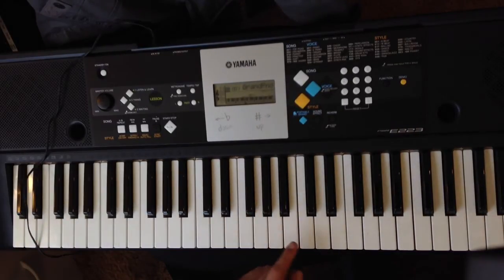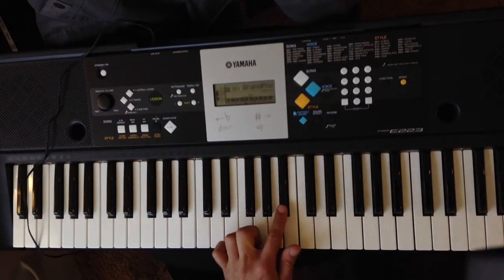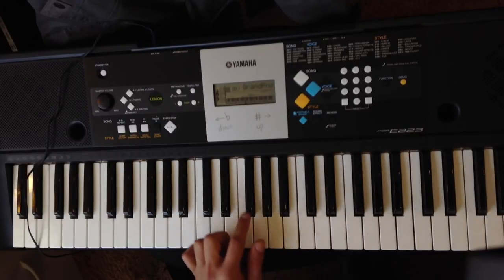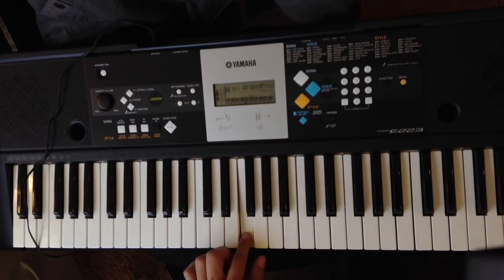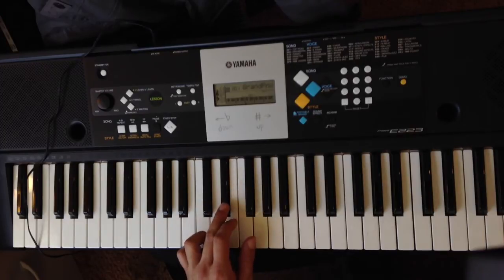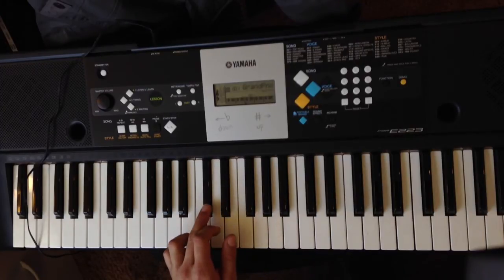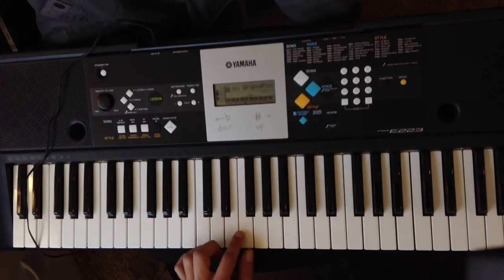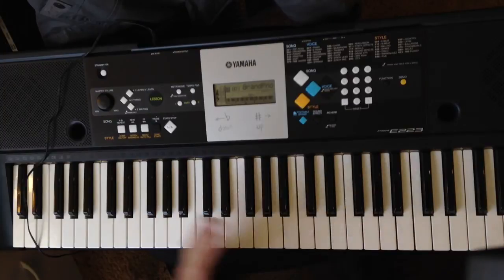So we're going to use flats. C, B, B flat, A, A flat, G, G flat, F, E, E flat, D, D flat, and C. Once again, you notice that first off, there's no such thing as a C flat because there's no black key here. There's no such thing as an F flat because there's no black key here. We want to know that sharps go up and flats go down.